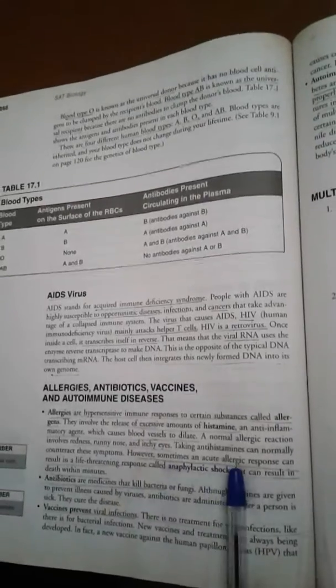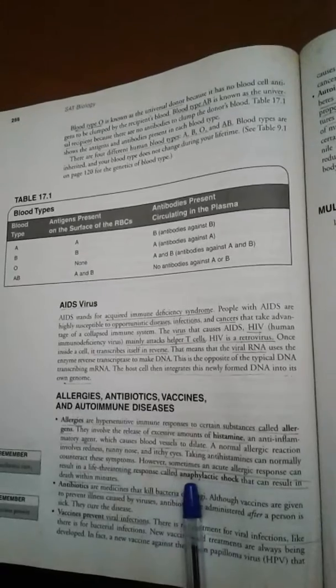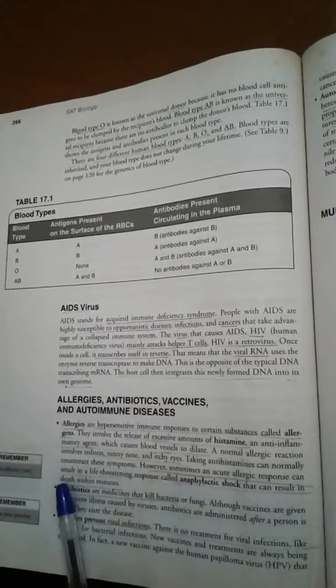However, sometimes an acute allergic response can result in a life-threatening response called anaphylactic shock that can result in death within minutes, okay?